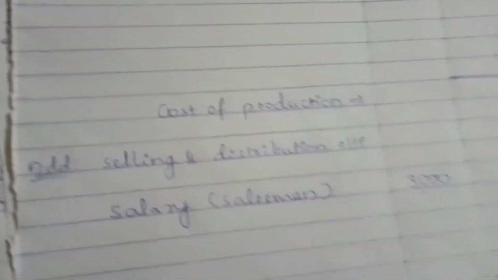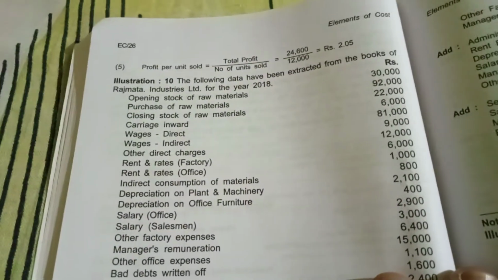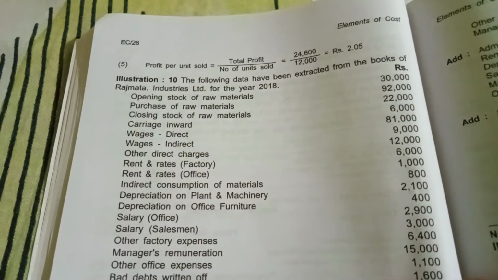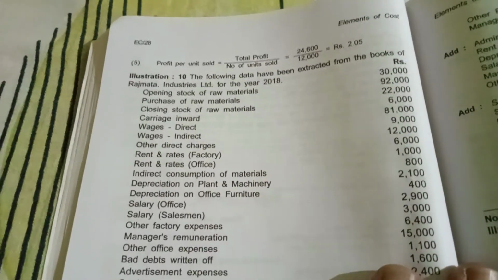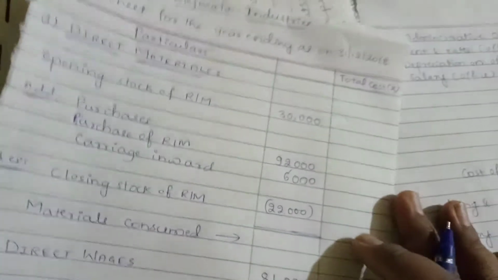Okay, both the items are over. Next, go through the next item. What is the next item? Other factory expenses, 6,400. It is specifically mentioned as factory expenses. That is why I will show it under the factory overhead only.